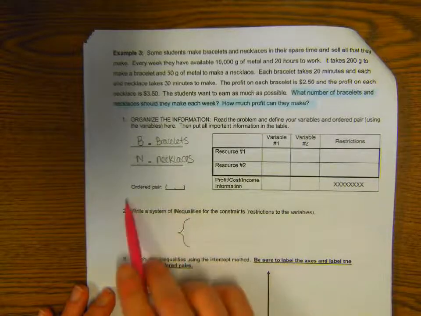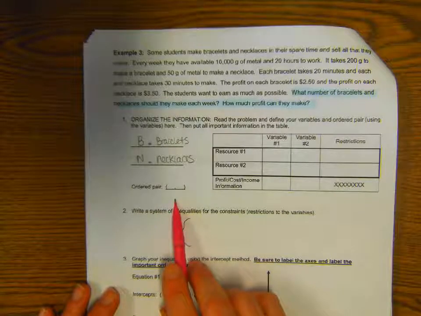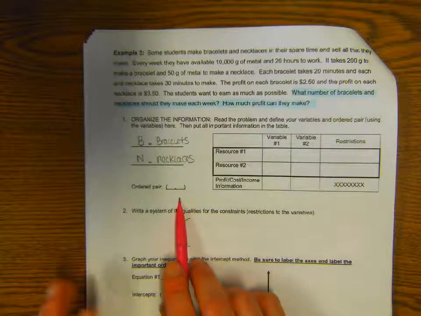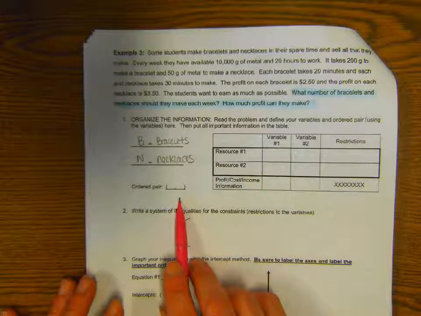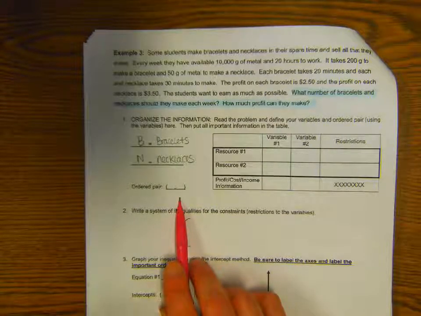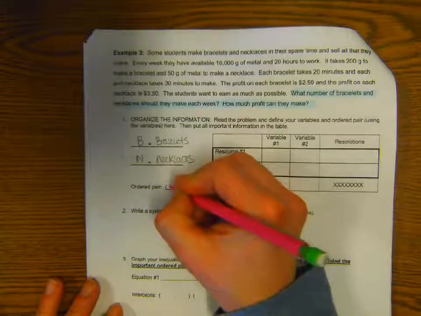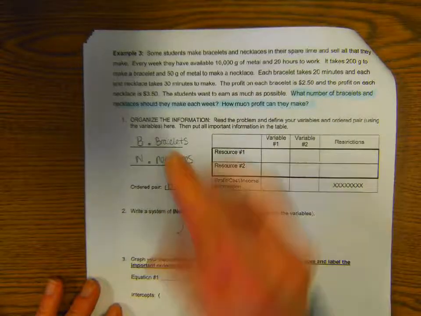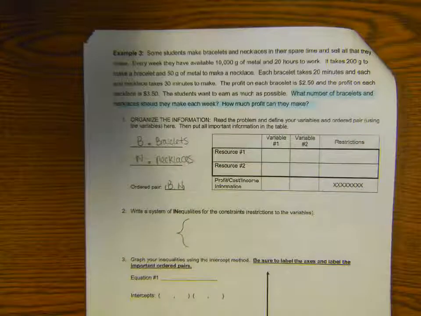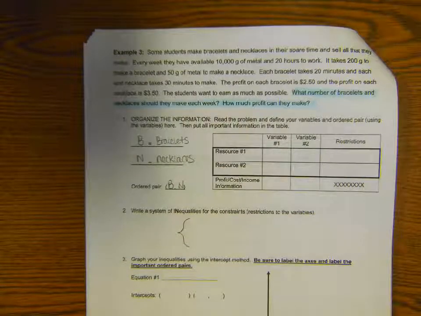This is written here to remind me when I graph this. It's your choice, but I try to go in alphabetical order, usually. So I'm going to graph B on the x-axis and N on the y. That reminds me the first coordinate is the number of bracelets, the second coordinate is the number of necklaces. Okay, so that's why I do that.